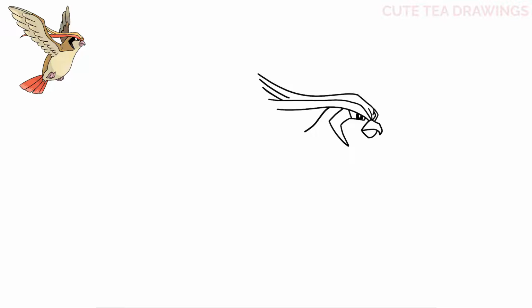Let's draw the wing next. Underneath this line, let's draw a curve up. And then a small curve below it like this. Next, from this line, let's curve it all the way up towards the left. And next, if there's any gaps between the feathers we drew earlier and this line, let's fix those now.